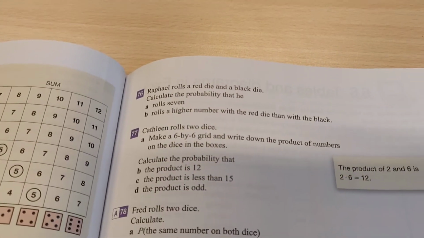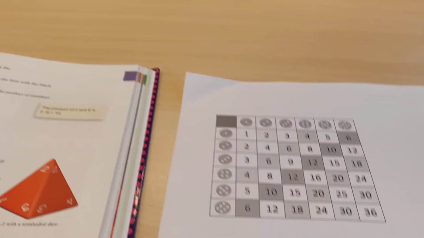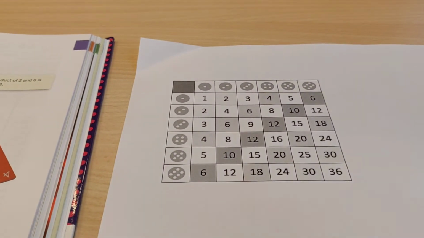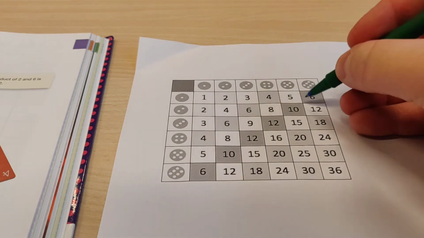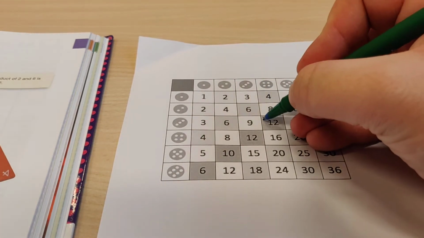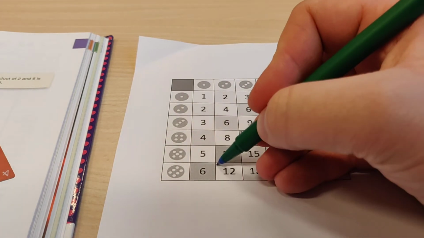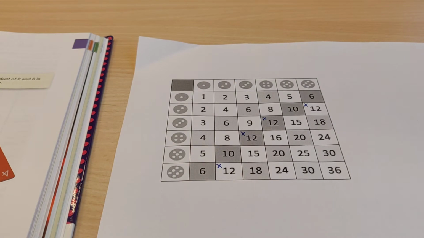And then for B it says calculate the probability that the product is 12. Alright, so let's see here. Where do we see 12? Well, for example, if you roll 6 and 2, here we have 12, right? So that's one of them. Let me just make a little cross there. This is another one, right? And this is another one, and this is another one. So I have 1, 2, 3, 4 different ways to get 12 as the product.